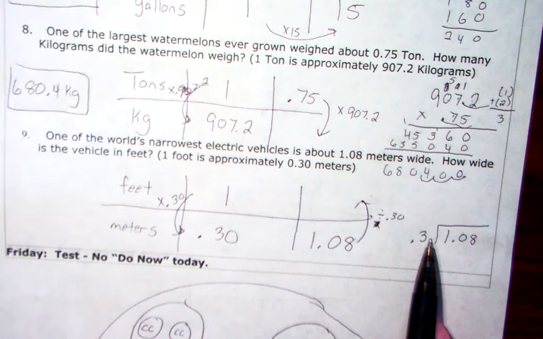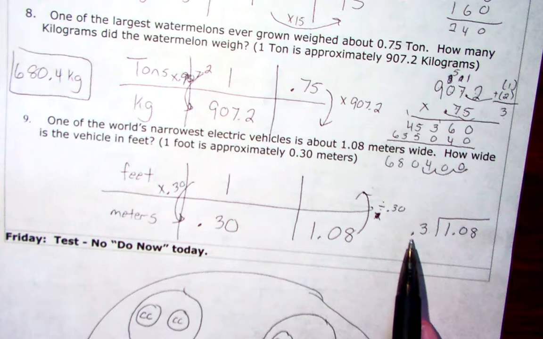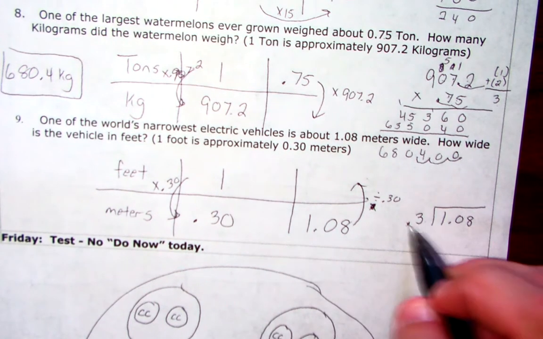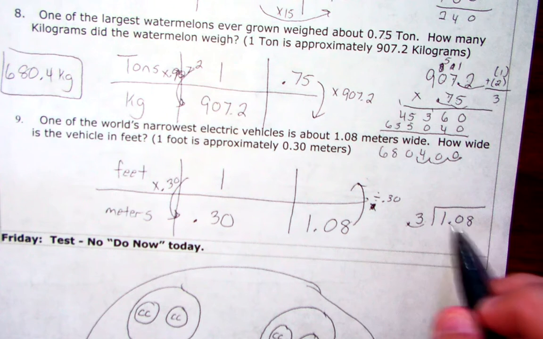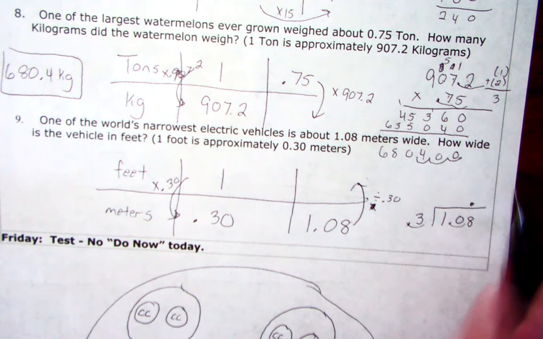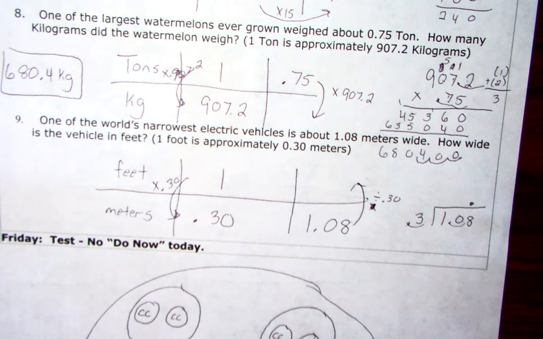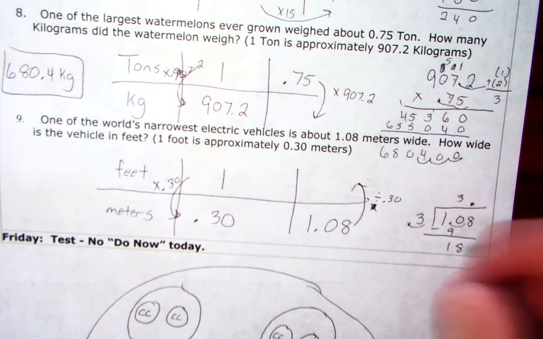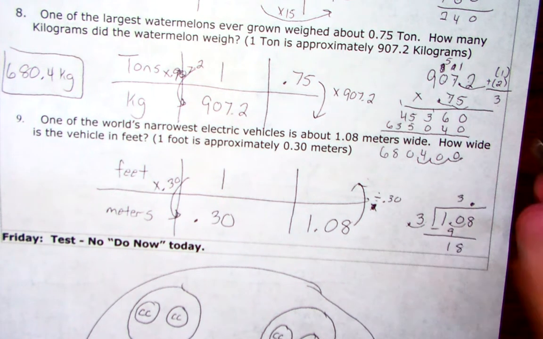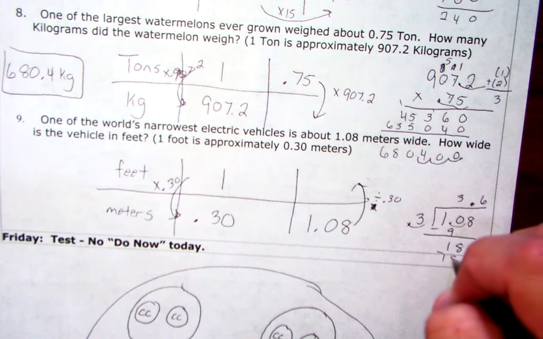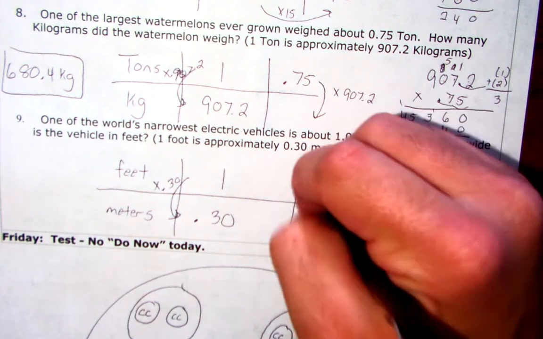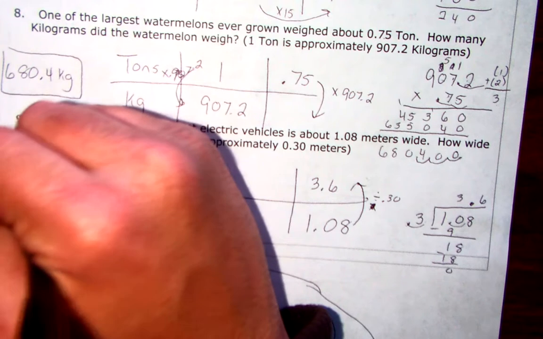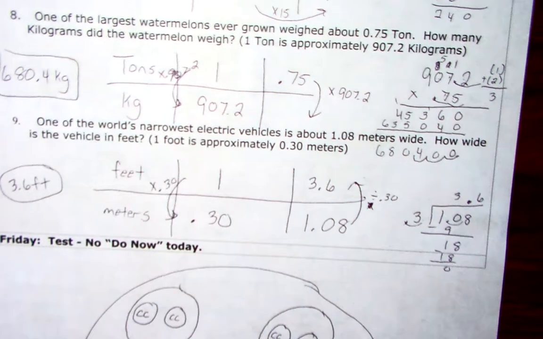Okay, notice I took out the 0 and just made it 0.3. It's the same thing. Do I have a decimal to kick the ball to the wall? Yes, I do. It takes 1 kick. So kick it 1 time in here and move it up. How many times can 3 go into 10? It can go in there 3 times. How many times can 3 go into 18? 6 times. So your answer is 3.6 feet. There's your answer.